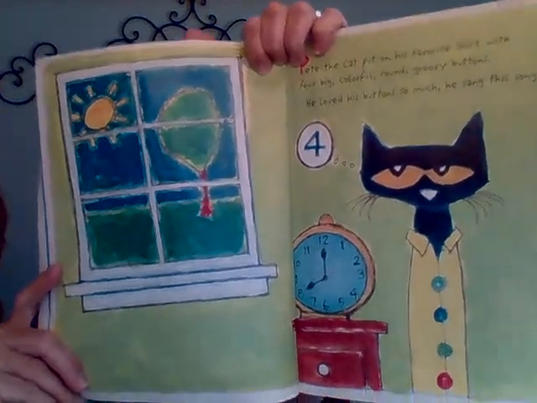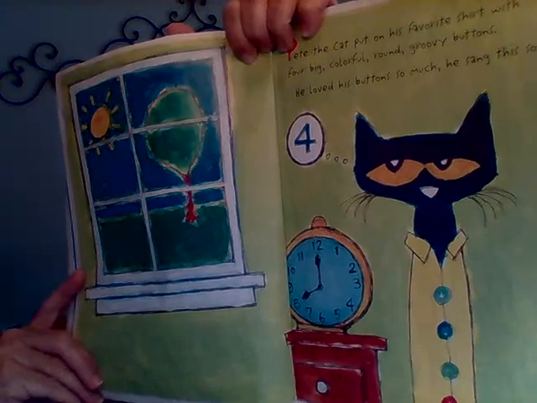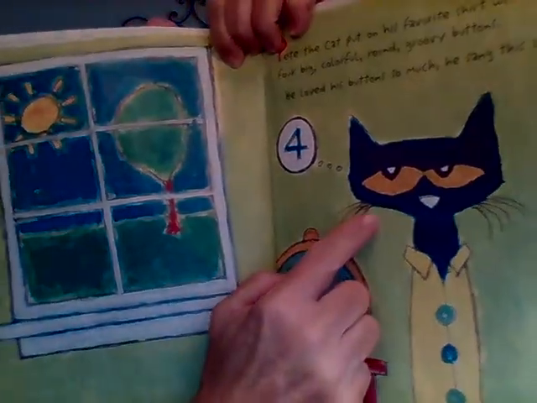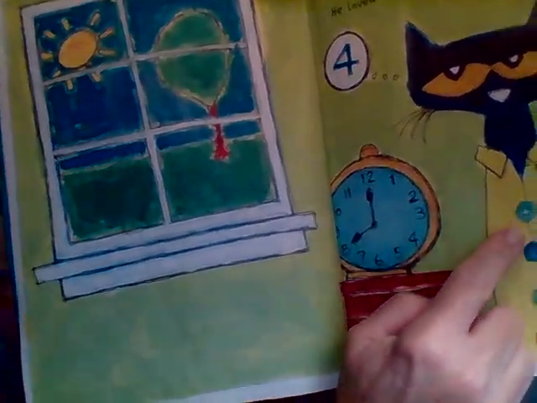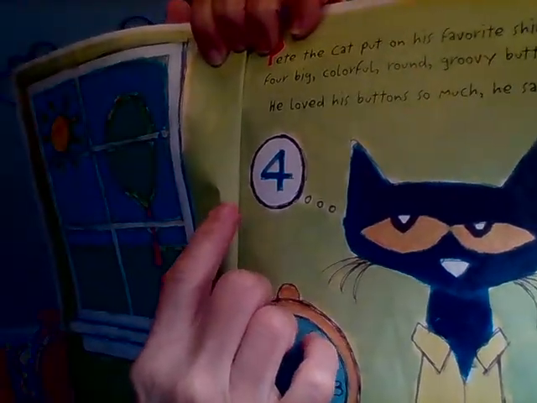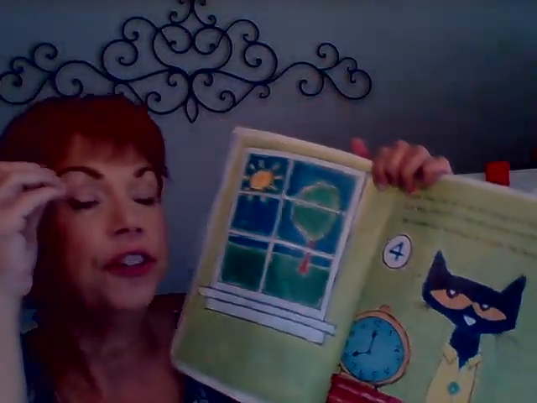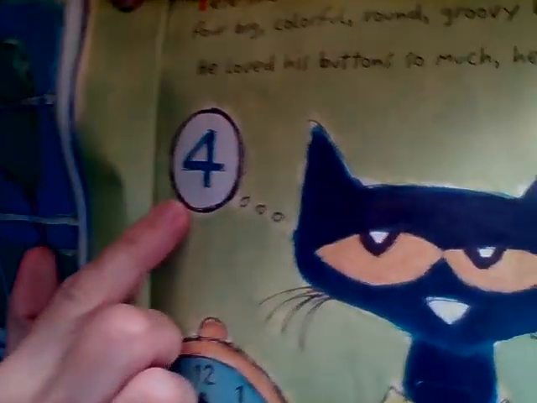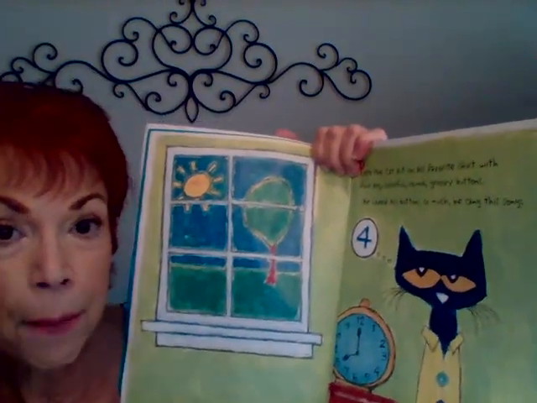He loved his buttons so much, he sang this song. Before we hear his song, use your eagle eye and look at that illustration. Do you see Pete? Do you see his 4 buttons? And do you see this right here? When you see little bubbles like this coming out of a character's head, that means that's what he's thinking about. Pete is thinking about number 4. That's right. He's thinking about number 4. All right. Let's get back to the story.